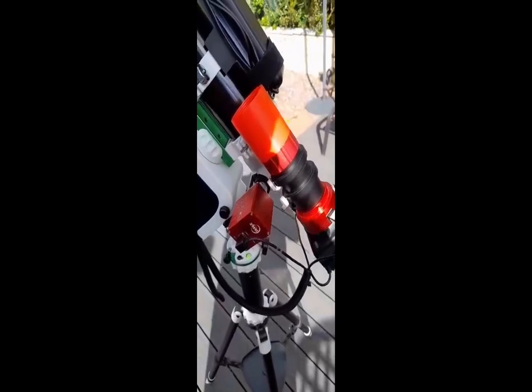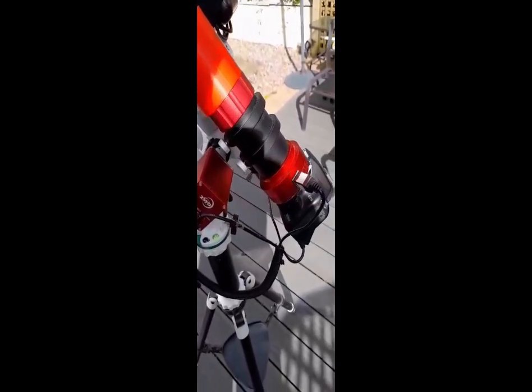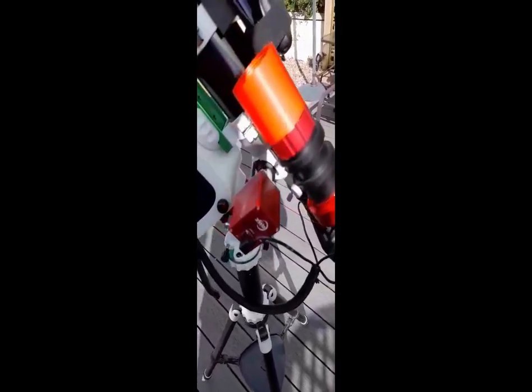And here is everything connected up together. So I've got a mini Windows 11 computer, and that's connecting to the mount, to the EAF, to the guide camera, and also to the DSLR.